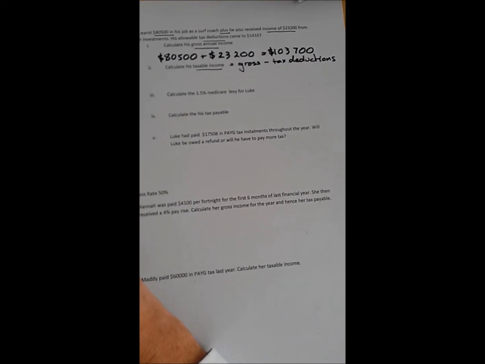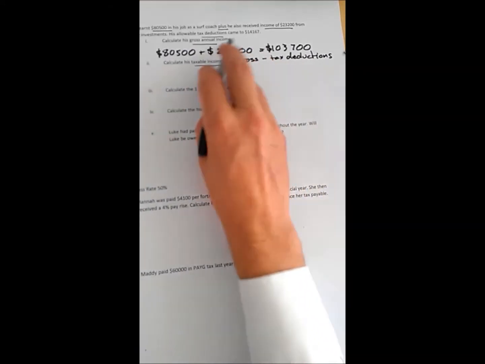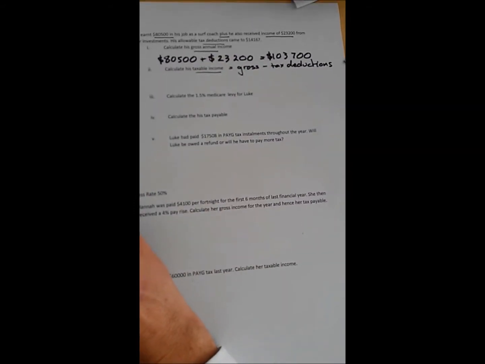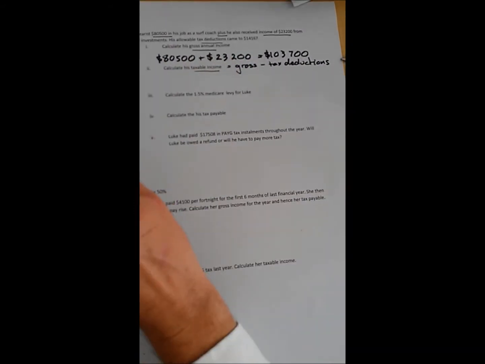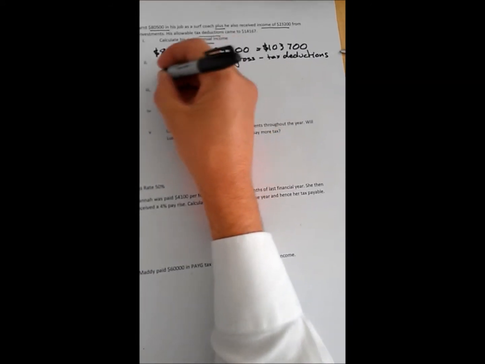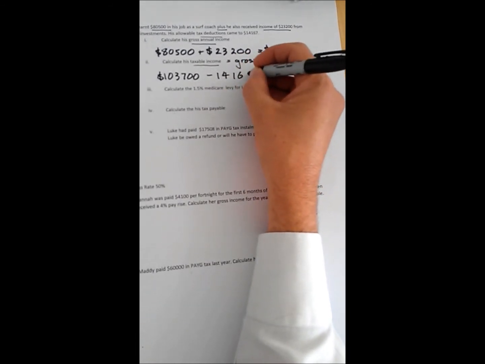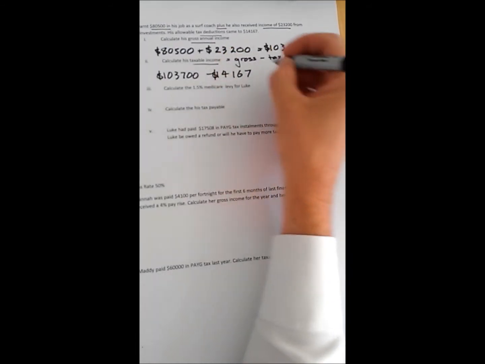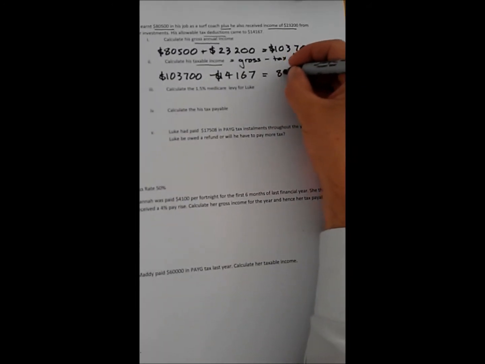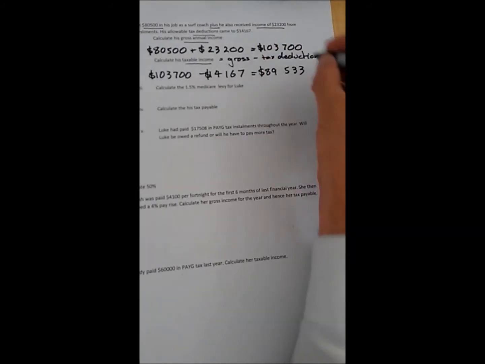Okay, so now we know that question's quite straightforward and easy. I've got my gross income, I have to take away my allowable tax deductions. Once you have the knowledge, it's easy. $103,700 take away $14,167 gives me $89,533 as my taxable income.